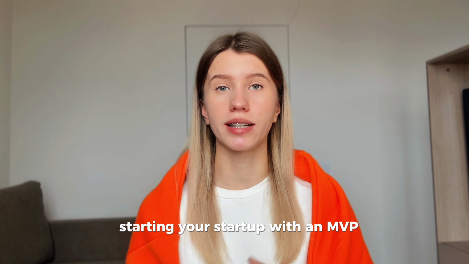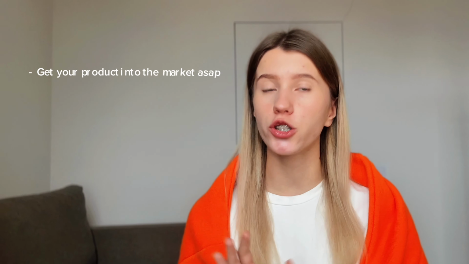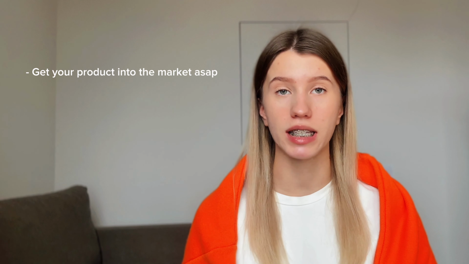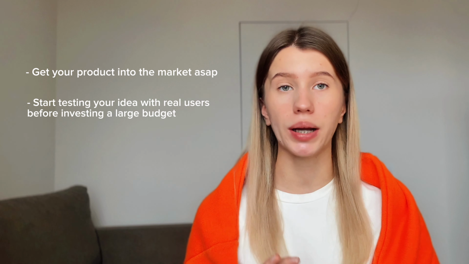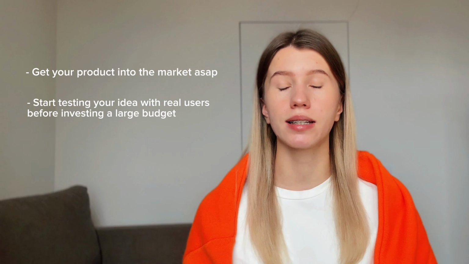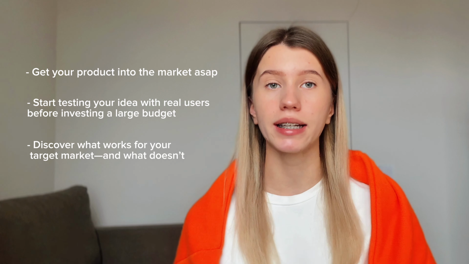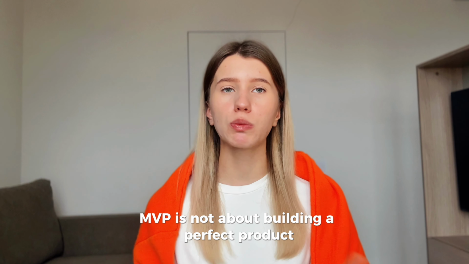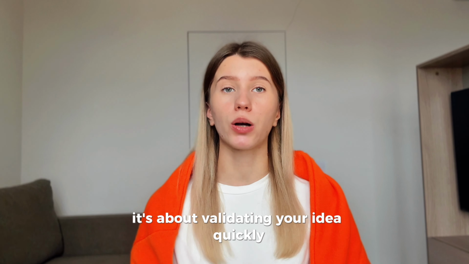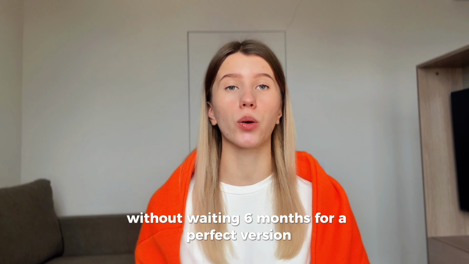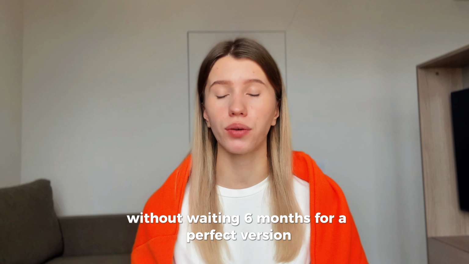Starting your startup with an MVP is the best way to get your product into the market as quickly as possible. Start testing your idea with real users before investing a large budget and discover what works for your target market and what doesn't. MVP is not about building a perfect product. It's about validating your idea quickly without waiting 6 months on a perfect version.